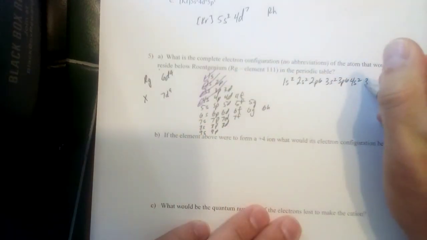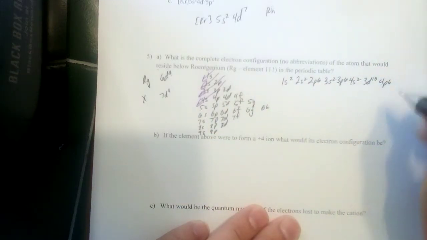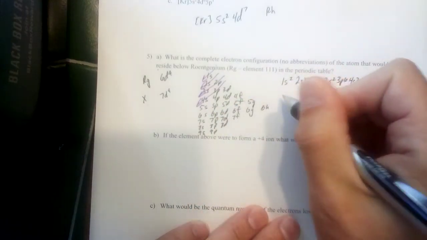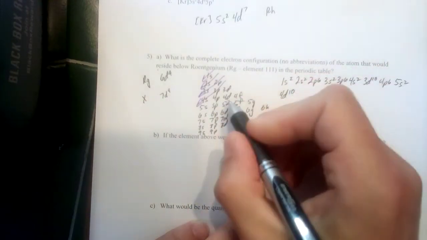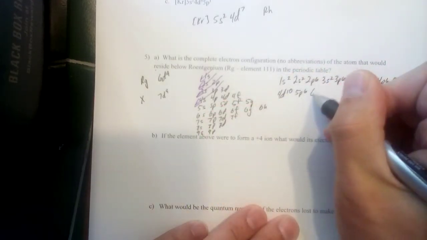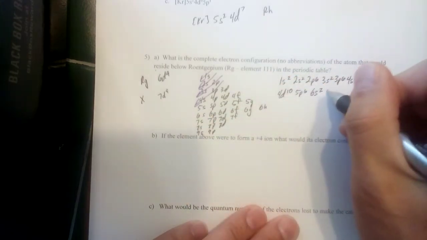Then would come 3d, that'll be 10, 4p, 6, 5s, 2, 4d, 10, 5p, 6, 6s, 2. Then I would hit the 4f, right?